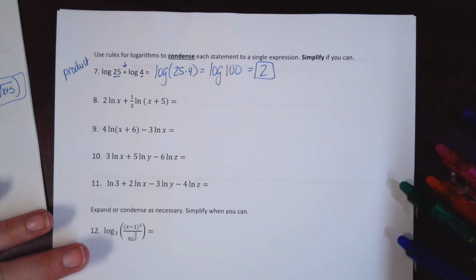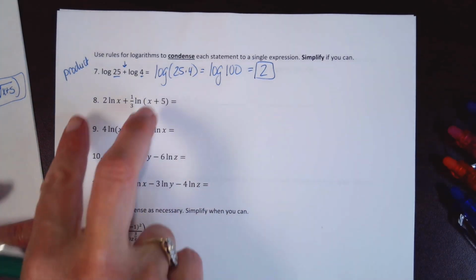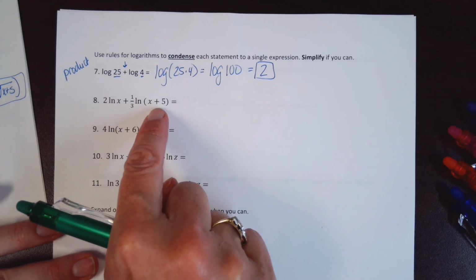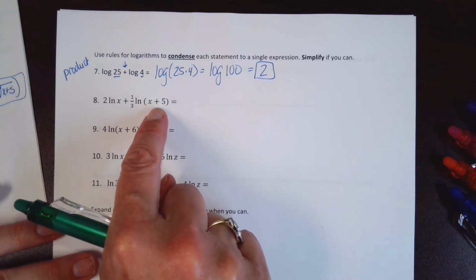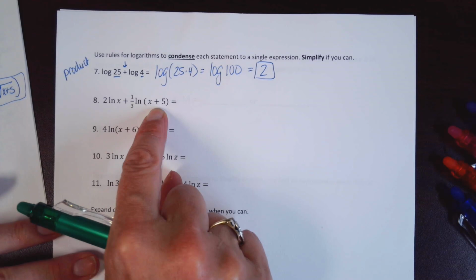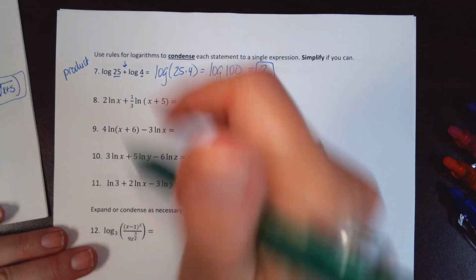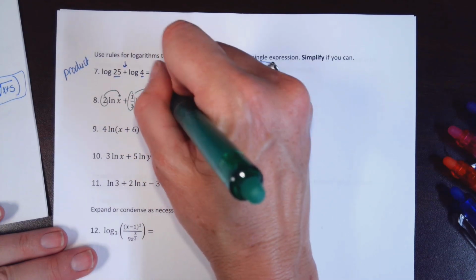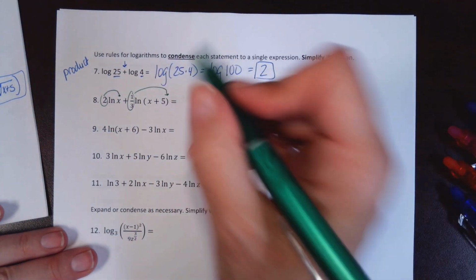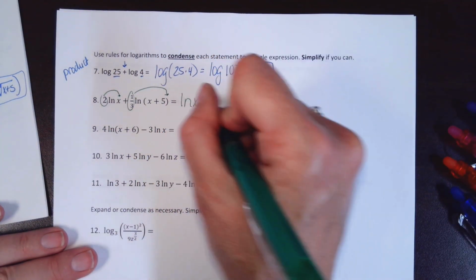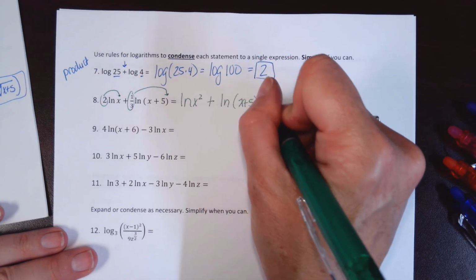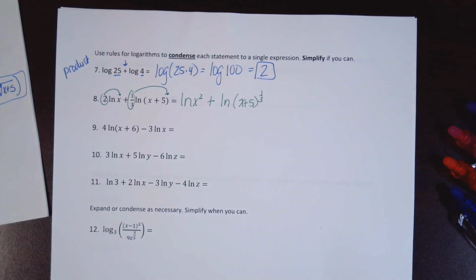Okay, so this one gets interesting. Let's look at this one. We've got 2 log statements. This has got a lot going on in here. I don't have a rule for adding in the argument, so that's not going to change. This coefficient becomes a power. This coefficient becomes a power. So I've got natural log of x squared plus natural log of x plus 5 to the 1/3 power.